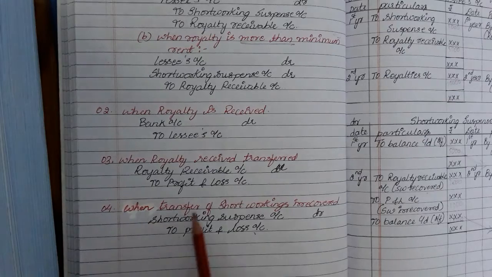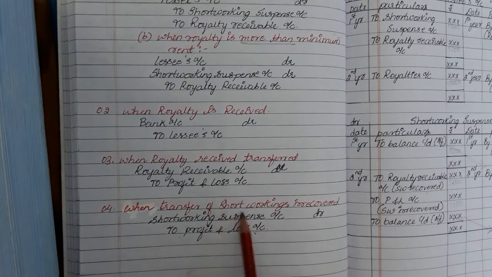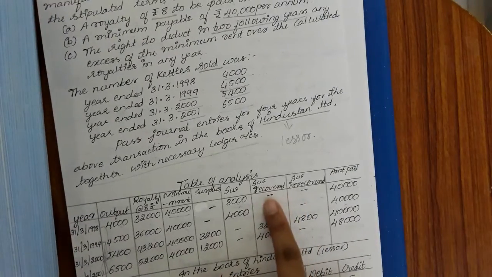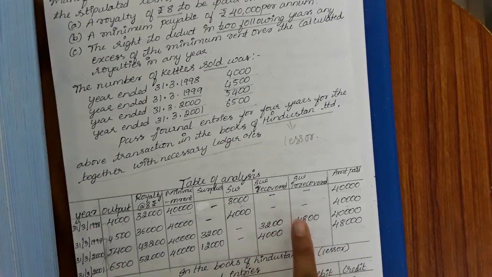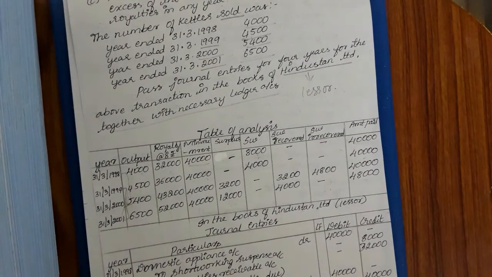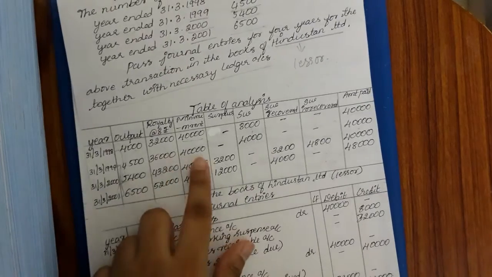So what is the next, fourth entry? The fourth entry is when royalty is transferred, short workings recovered. In this case, in the first year, there are no short workings recovered, so there is no entry for that. Done for the first year, 3 entries. Now you will be passing the entries for the second year.